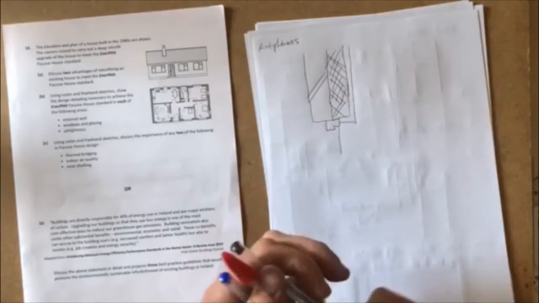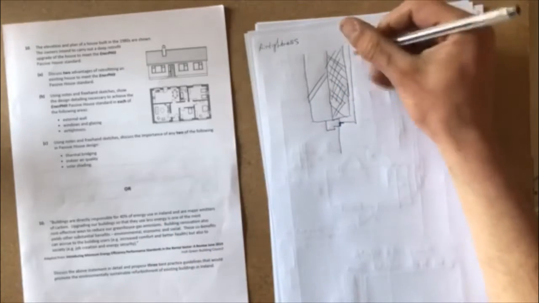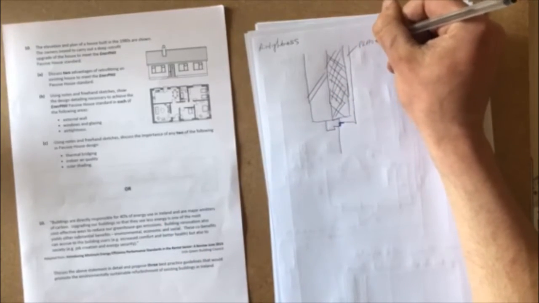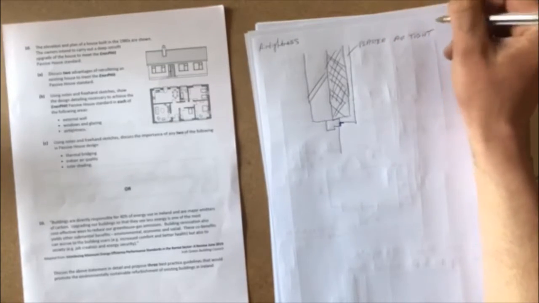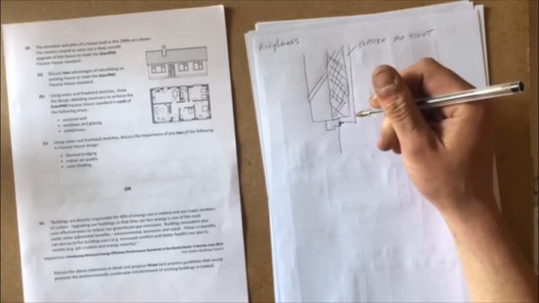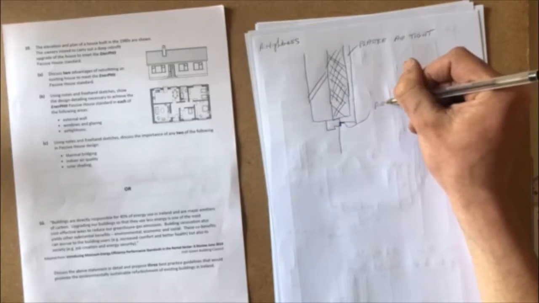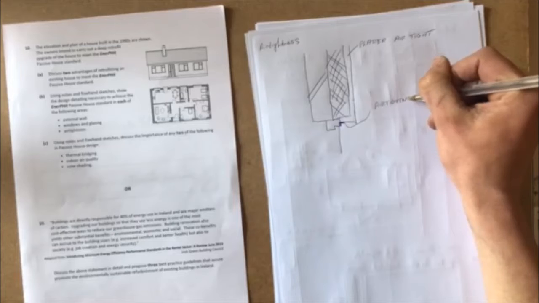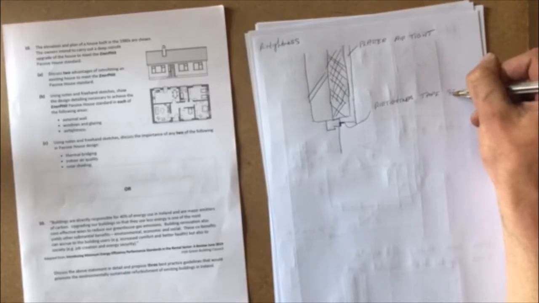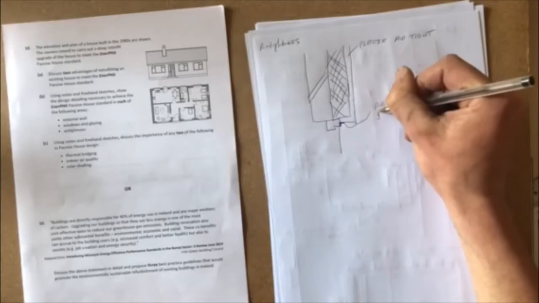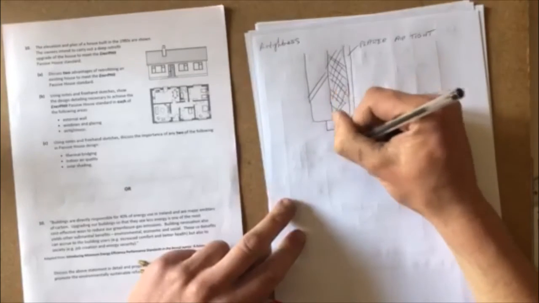You put in your air tightness tape here, and this is how my plaster is airtight, and your air tightness tape seals joints.